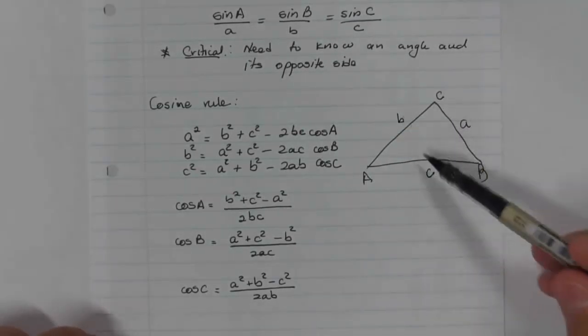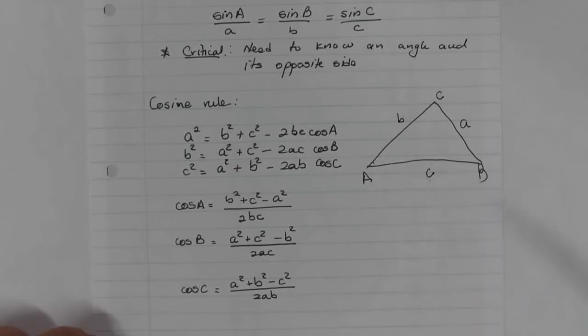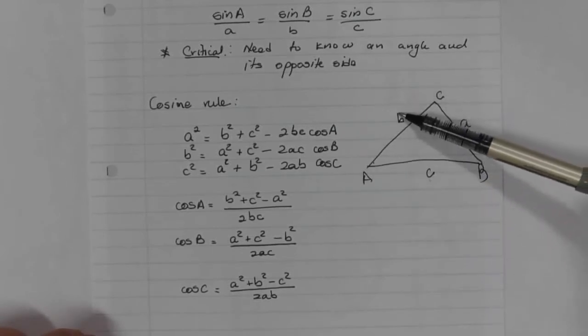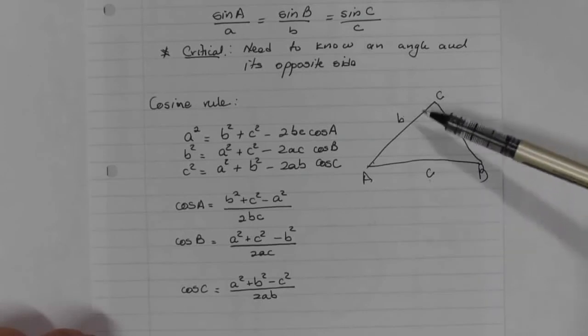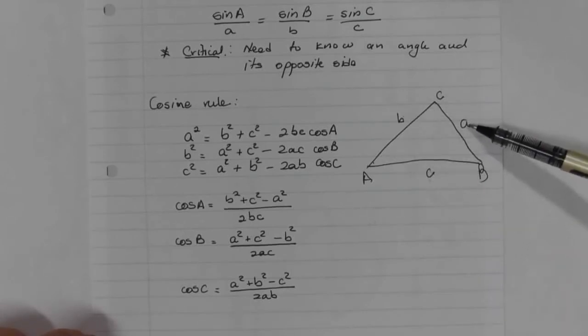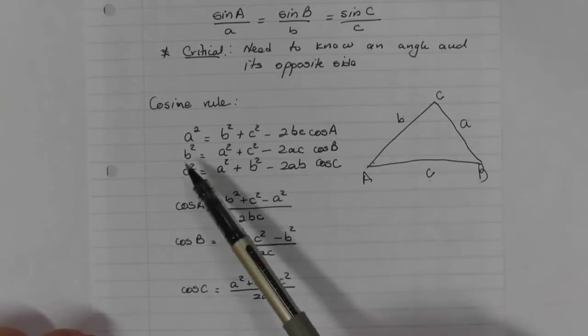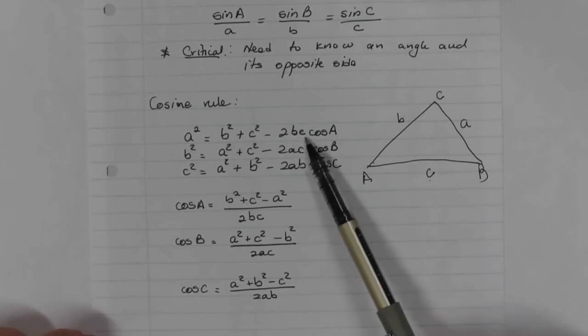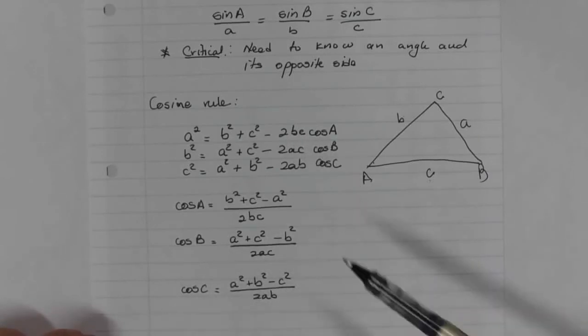So if I know two sides and the angle between them, and I know that this sounds a little bit familiar because these were the conditions that I had to have in order to use the area rule, okay? But also I could solve the triangle by using the same conditions that I need for the area rule in order to use the cosine rule. So if I know two sides and the angle between them, I could use the cosine rule. In this case, if I needed to find side A, I would say B squared plus C squared minus 2 times B times C times cos A, or vice versa.